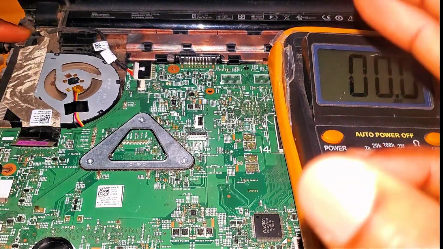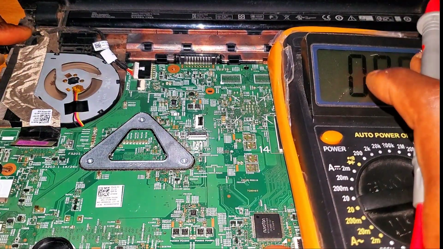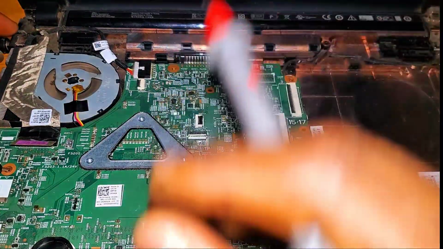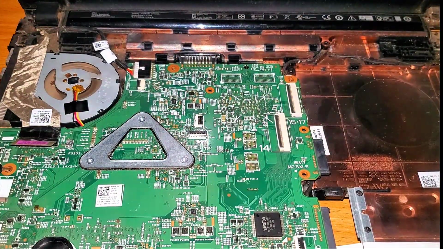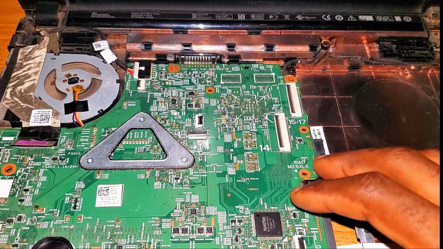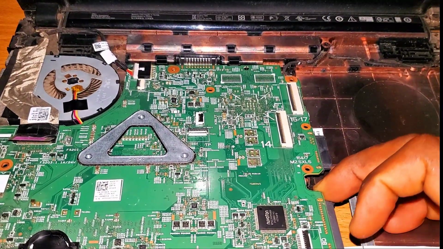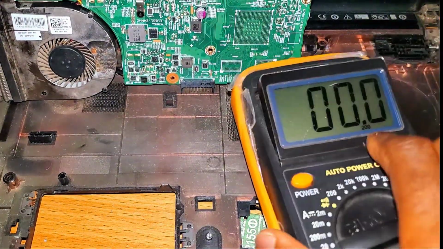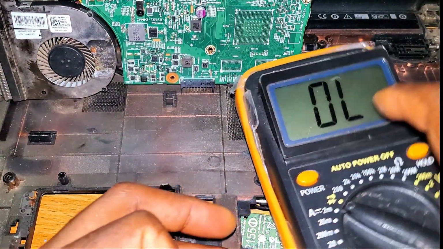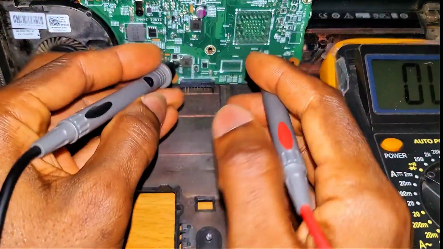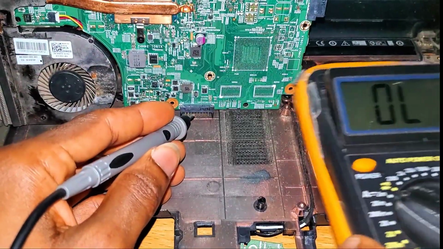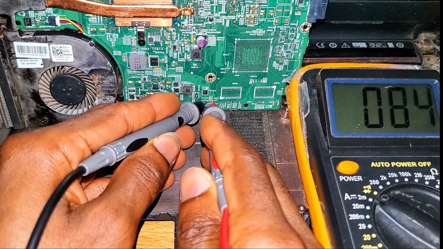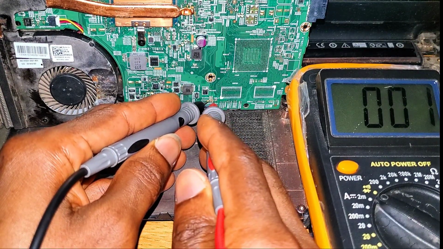You understand? Even when we have the short, the system still comes up. But it won't charge the battery. So we'll go ahead now and pull out that capacitor. Let me quickly pull out the capacitor. All right. So this is the capacitor. Let's measure together so you see for yourself. All right. So you can see. Okay. So that capacitor is shorted.